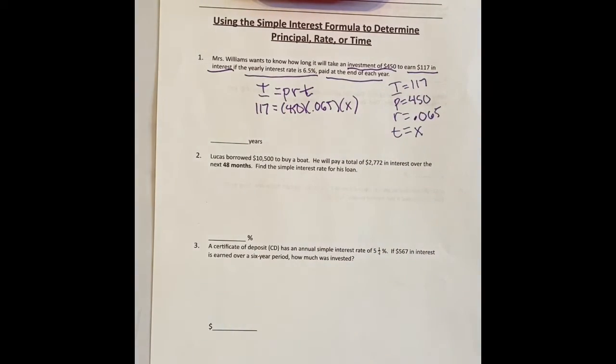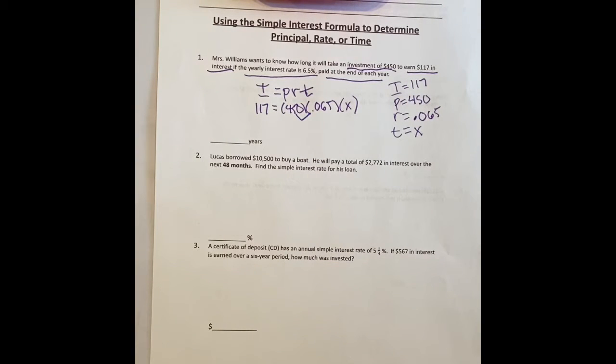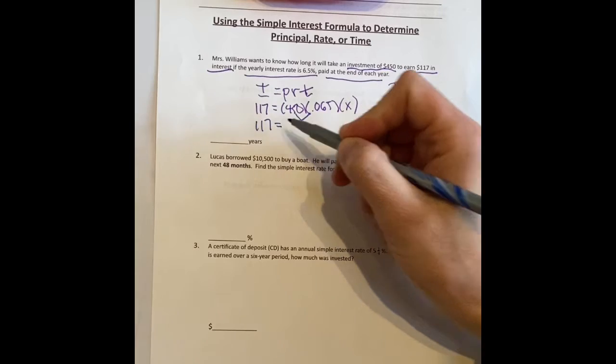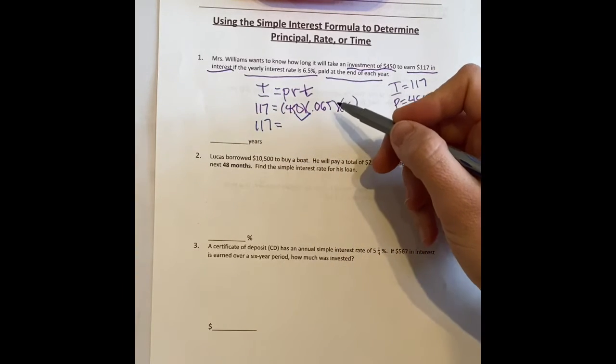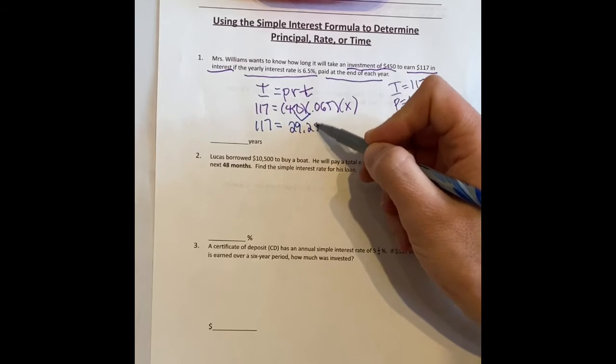So what we have to do is multiply together 450 with 0.065 first so we can solve this equation. So now we're going to have 117 gets brought down equals the product of 450 and 0.065, which is 29.25.